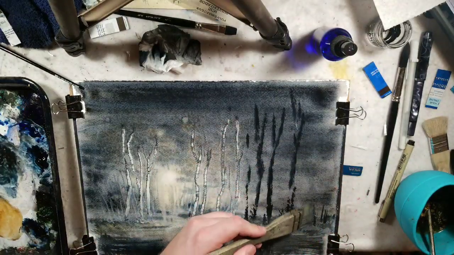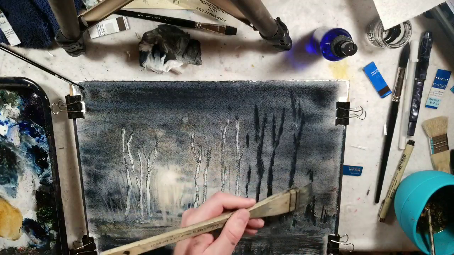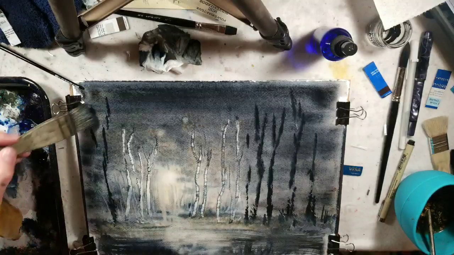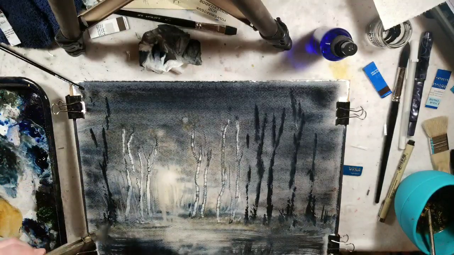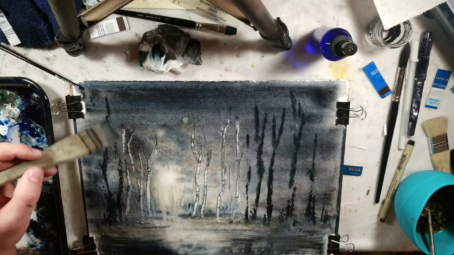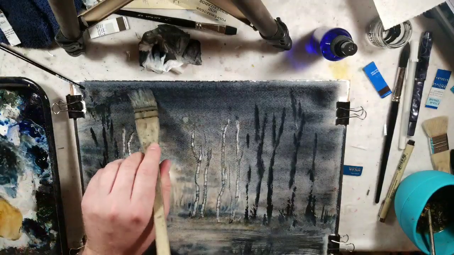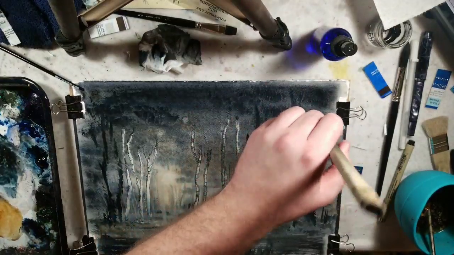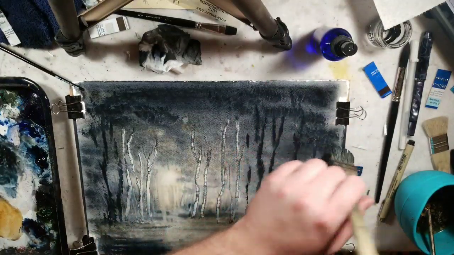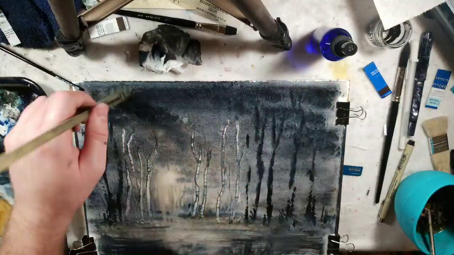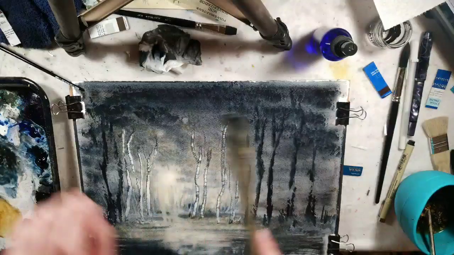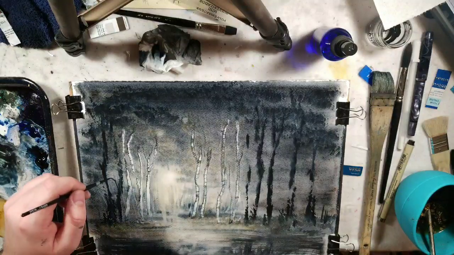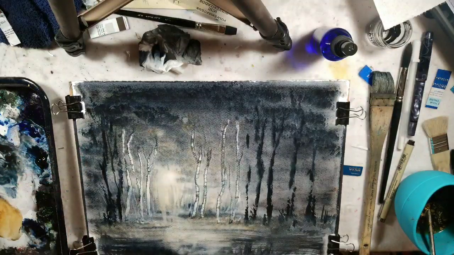We could do rigger work amongst them, which we will do. Sometimes it's fun to just try to paint with just a hake. Other times, I feel like I'm severely limiting myself if I try to do it. But that's just my skill level.